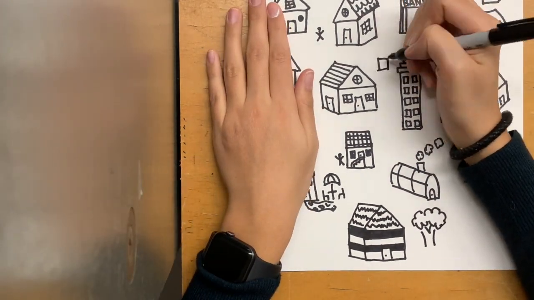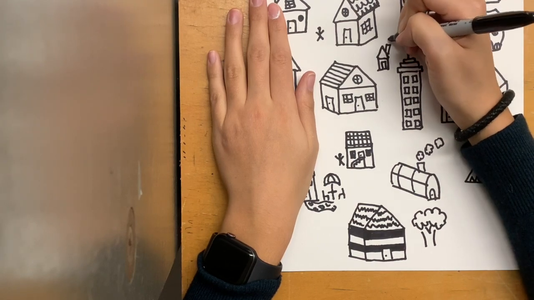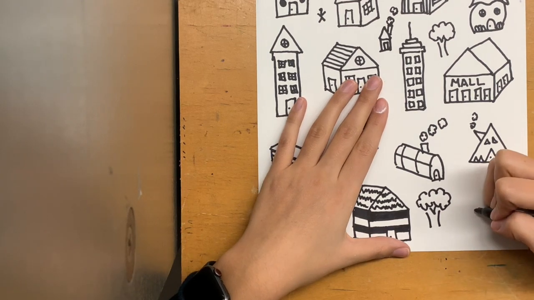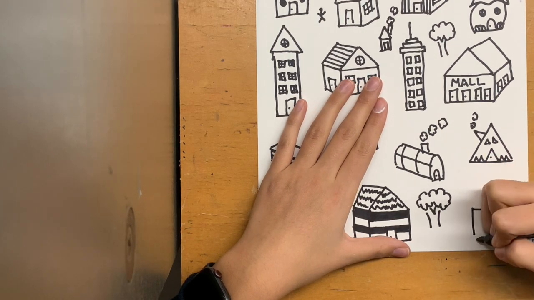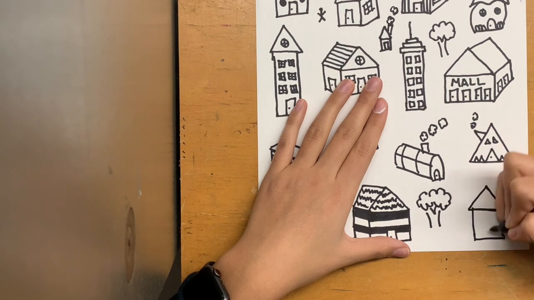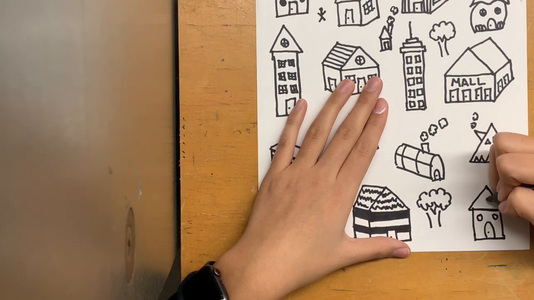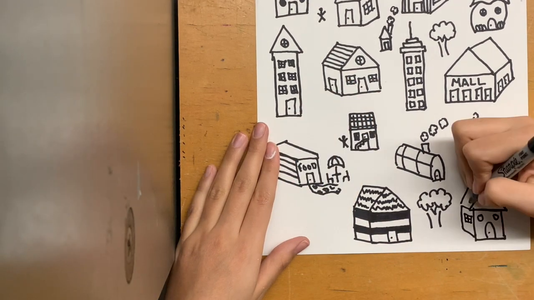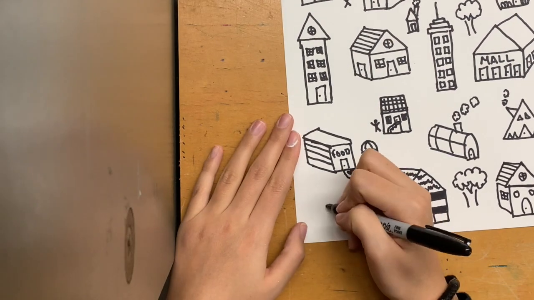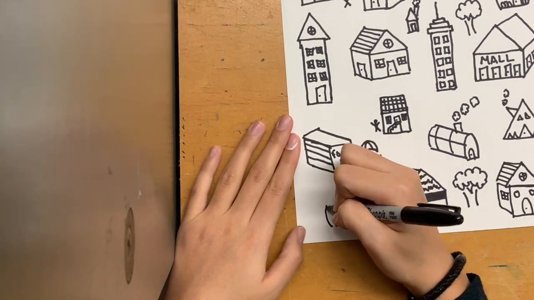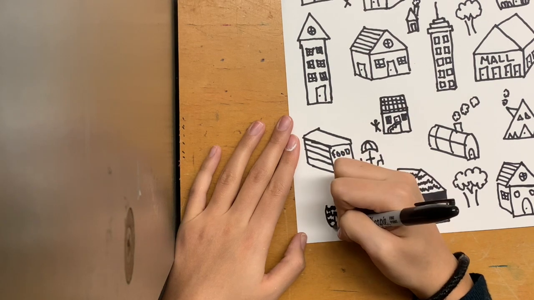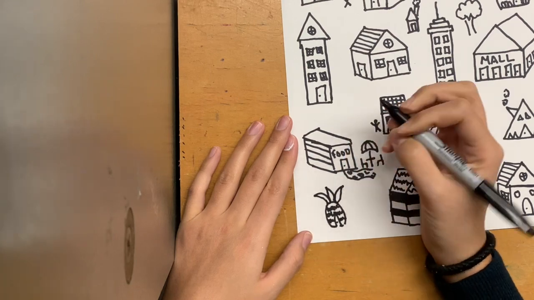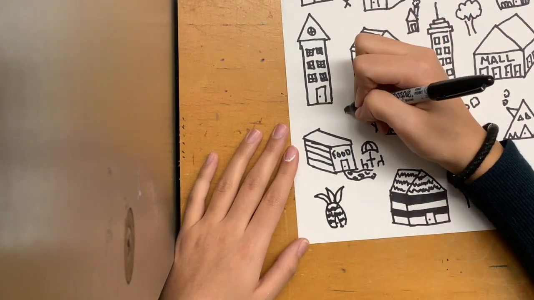I'm going to add an itty bitty house right here just so I can get rid of some of this white area. We want to try to fill our page up with as many buildings and houses as we can. Here, I'm going to draw the pineapple from SpongeBob SquarePants. I thought this would be cool to add to my village because my village doesn't make any sense. It's crazy and has a bunch of stuff in it.